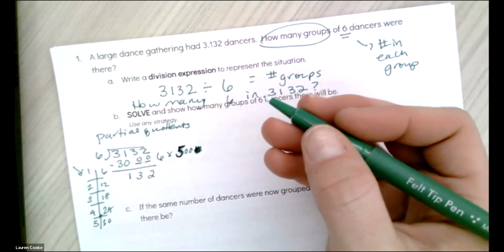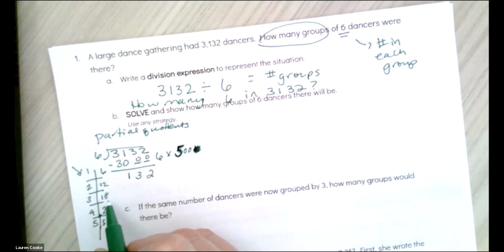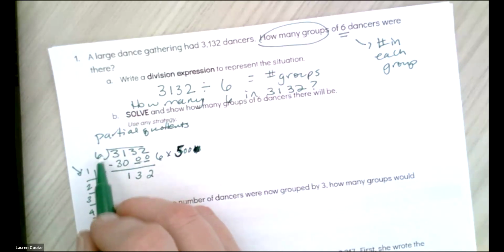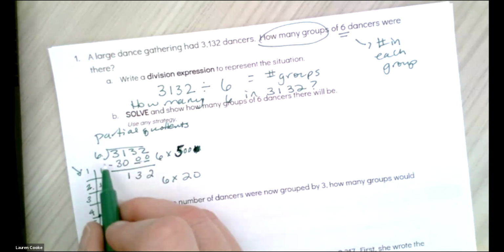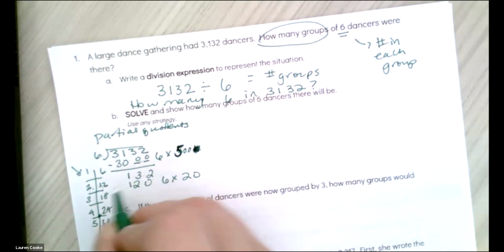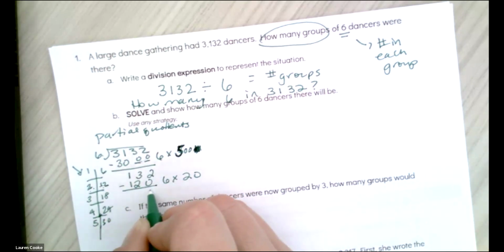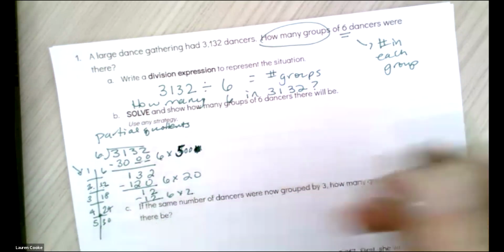Let's just see what 132. Let's try 6 times 2, but 6 times 20, because 6 times 2 is 12, but 6 times 20 is 120. And then I'm going to get 12 left, and that's just 6 times 2, and then that's it.